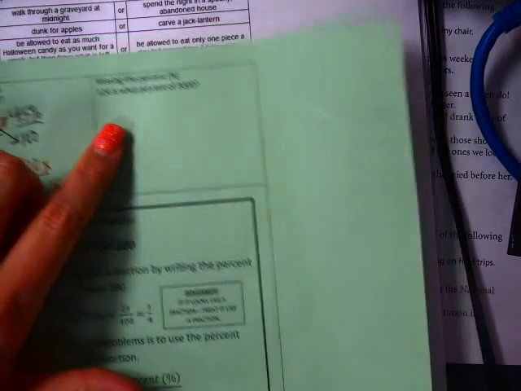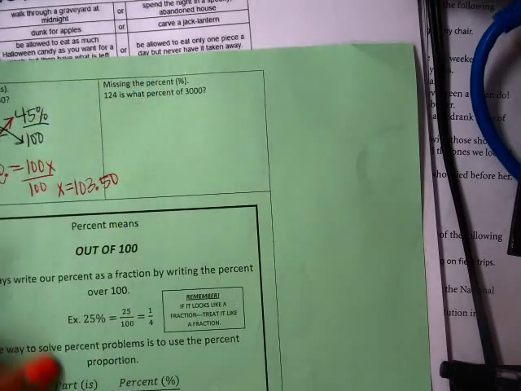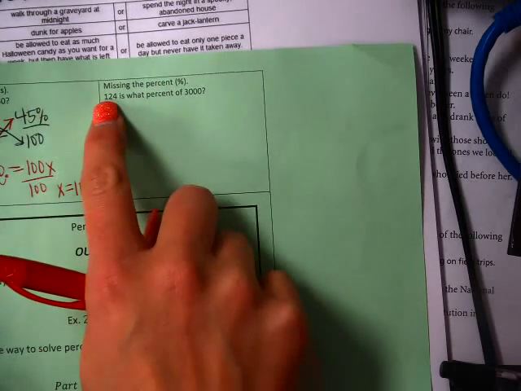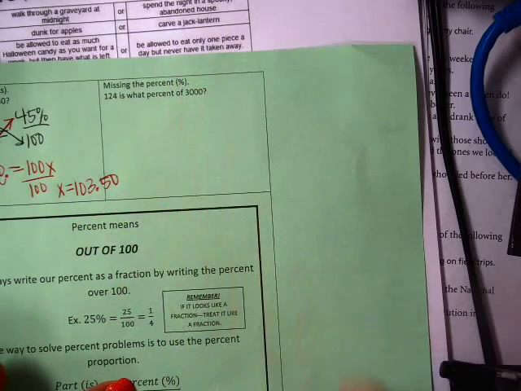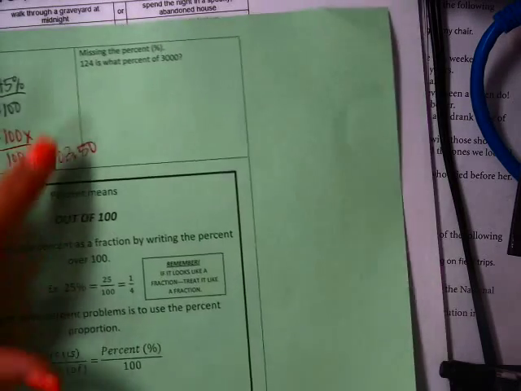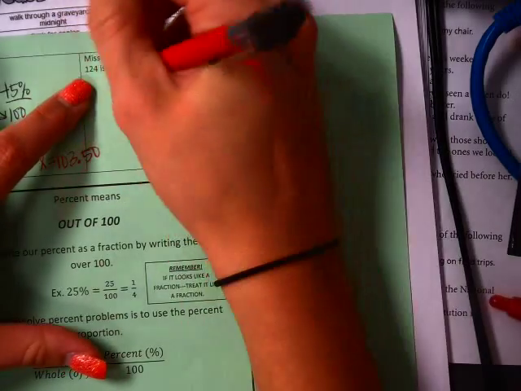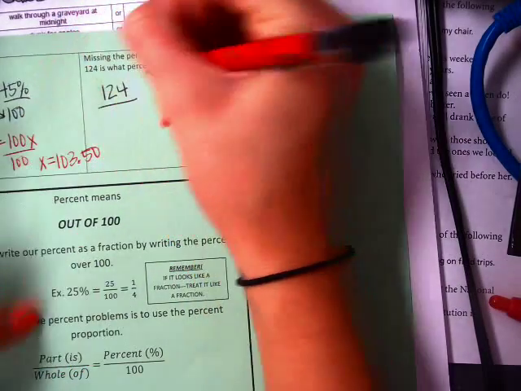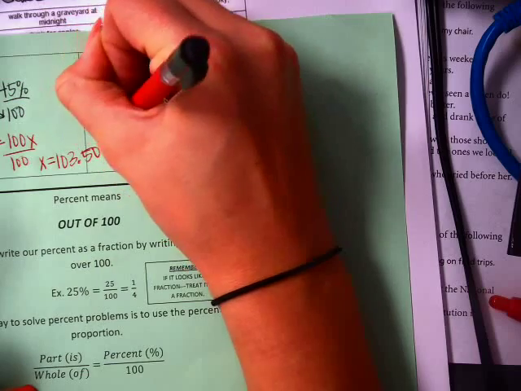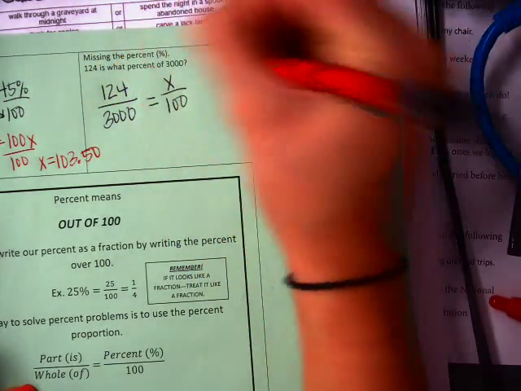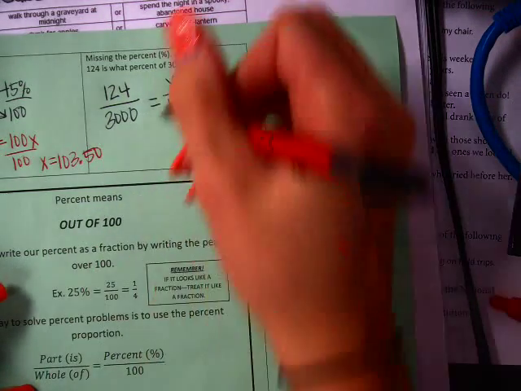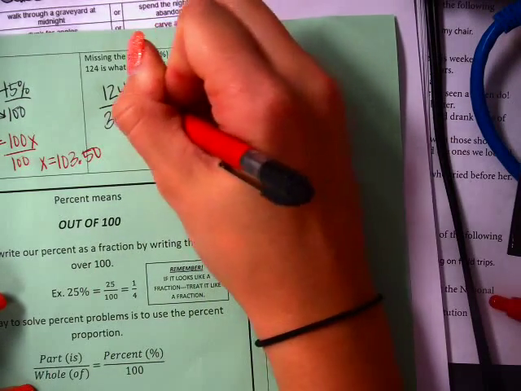Last one. If we're missing the percent, so we know the part and the whole, 124 is out of 3,000, and we're trying to find what percent that is. So I'm going to plug in my 124, that's the part, out of the whole 3,000 is what percent over 100. Again, cross multiply and divide.